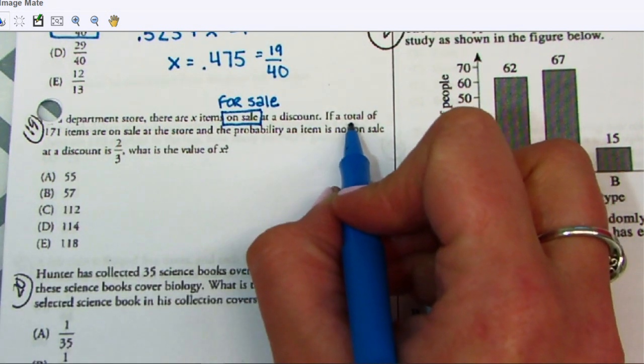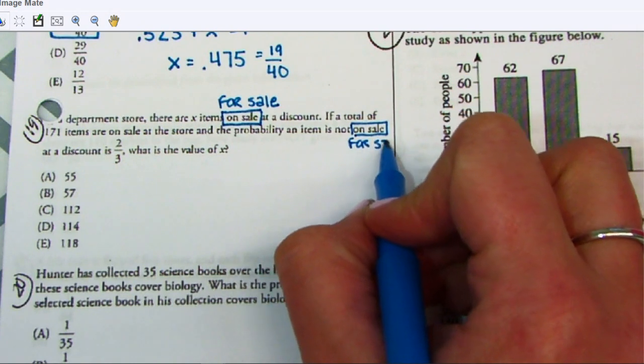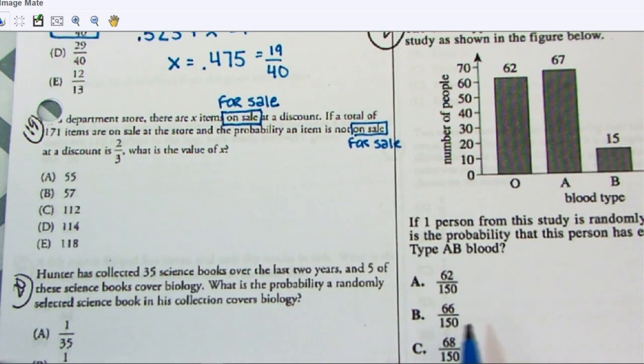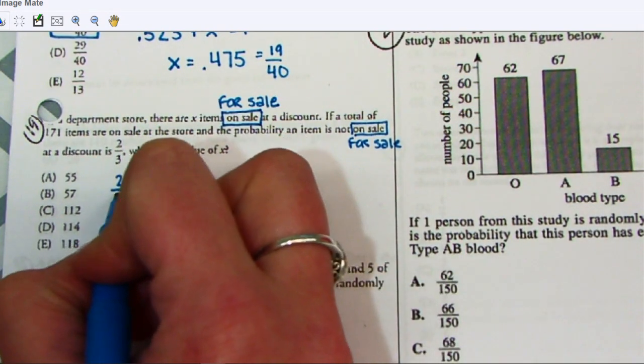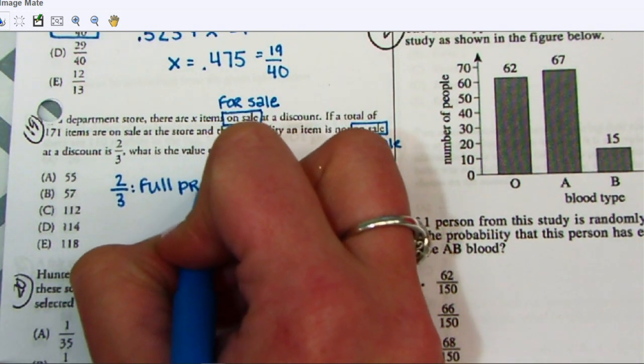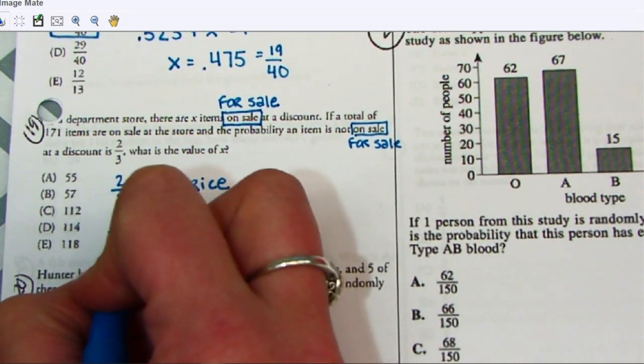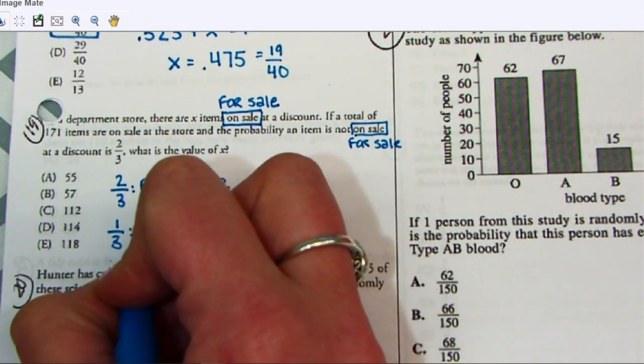So right here where it says not on sale, I'm going to read this as not for sale at a discount. Okay, so 2/3 is full price, basically. Well, if 2/3 of the items are full price, that means that 1/3 of the items are at a discount.